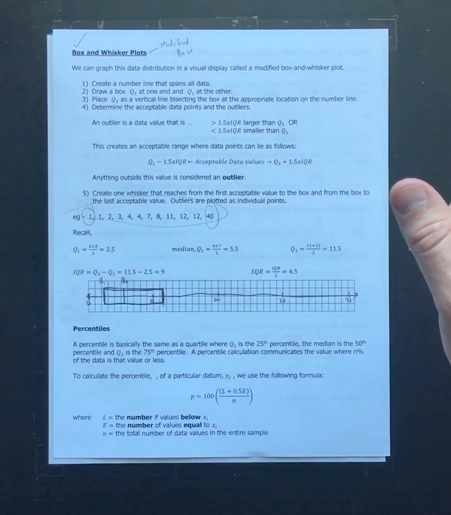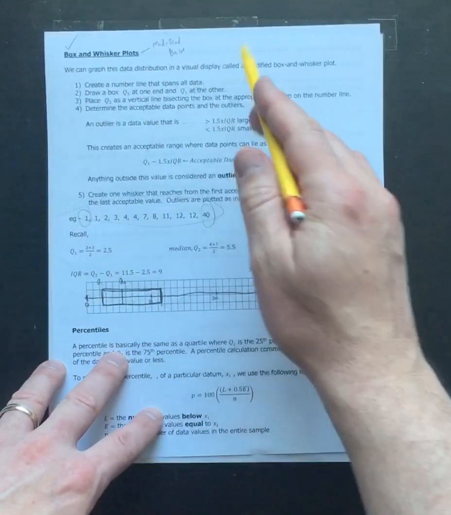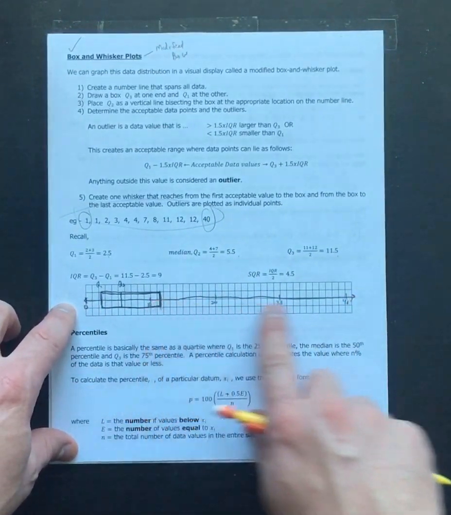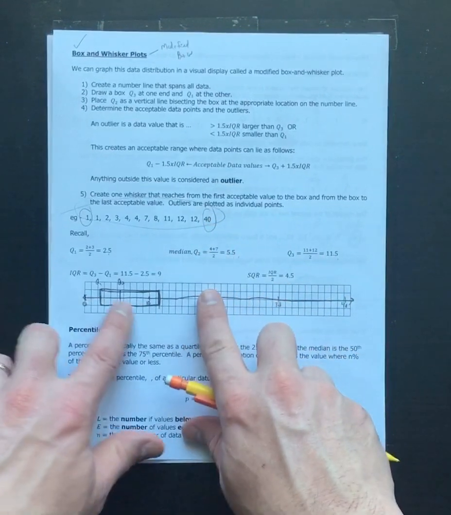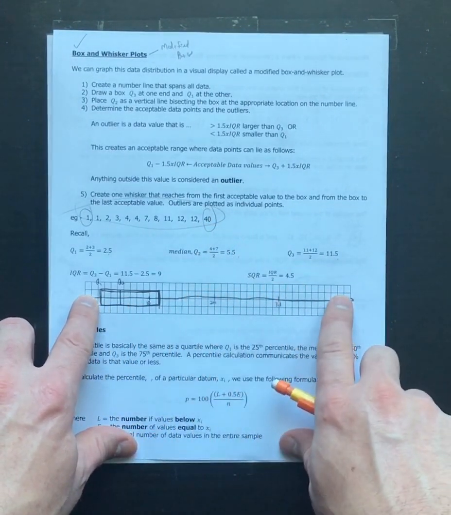And then what you do is you have to do the whiskers. The whiskers are these sort of extra data values that show the spread of the data. Now, when you do a box and whisker plot, the whiskers go directly right to the end. So my whisker will go all the way to 40, which is my last value, and all the way down to 1, which is just right over here. So it's a short whisker on this side and a long whisker on this side.